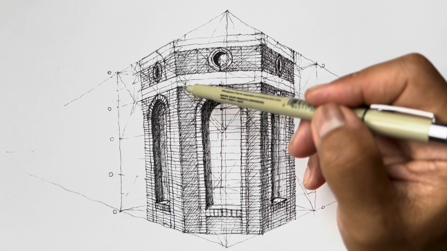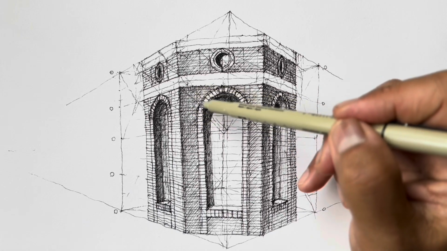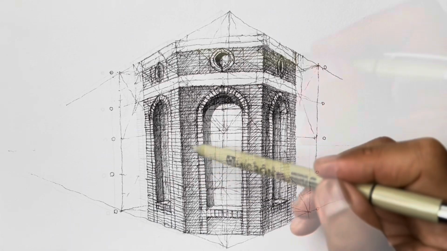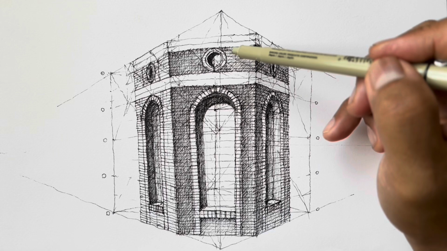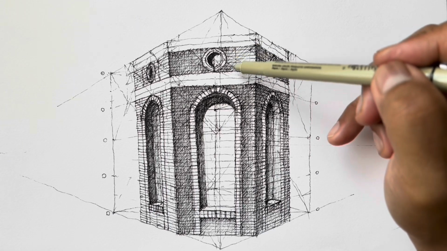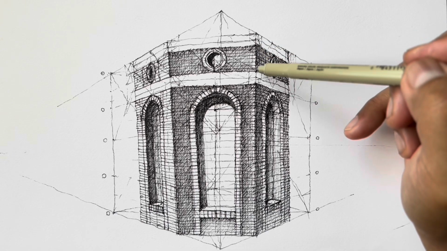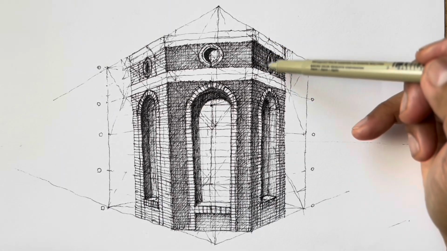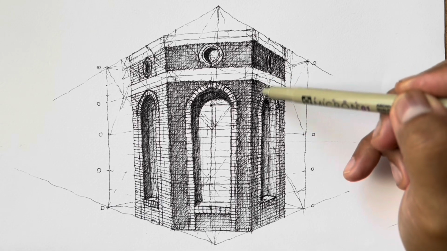The next process is to add a vertical line over the diagonal hatch, to add a thicker layer to make it much darker, just like this. The same on the other side too.